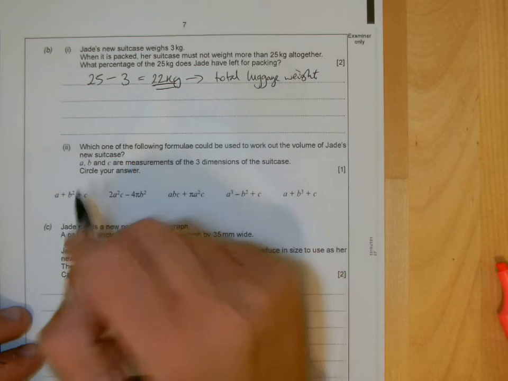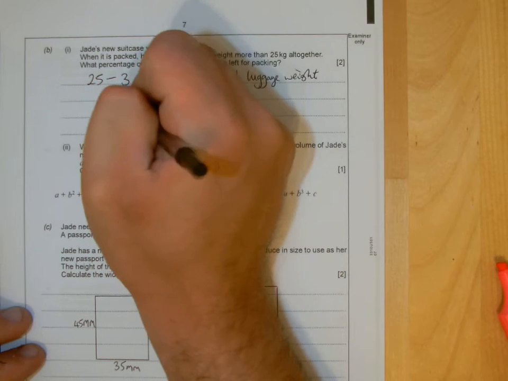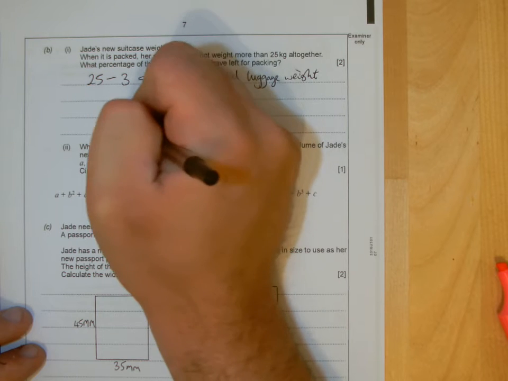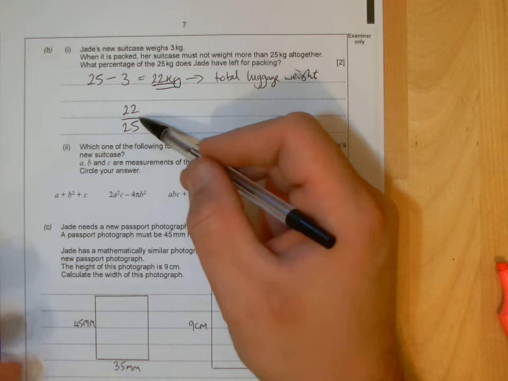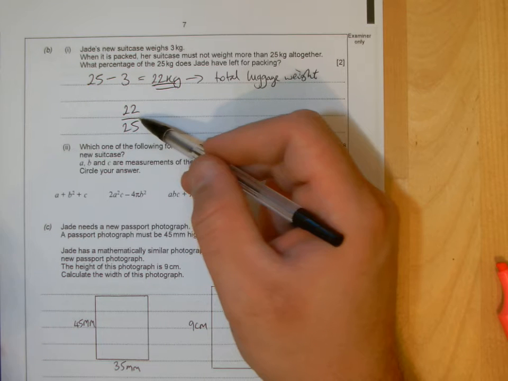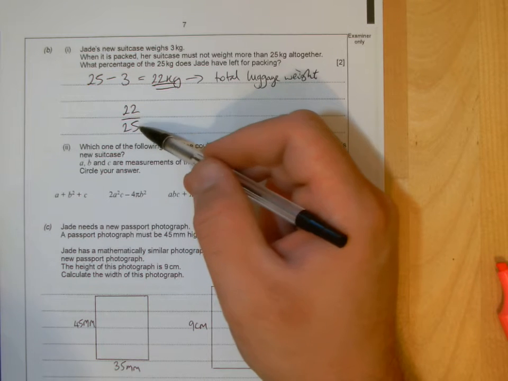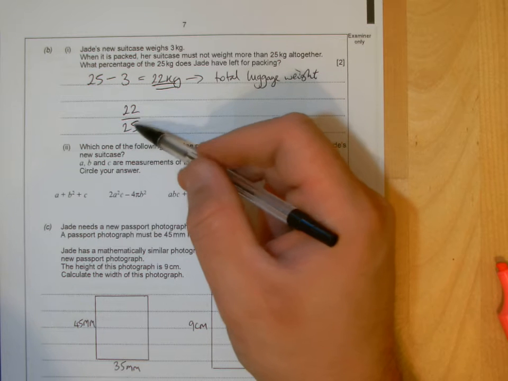So what percentage of it? Well, it's 22 kilograms out of 25, isn't it? As a fraction. Okay, that's what she's allowed to have. In terms of her allowance, 22 out of 25, that's the fraction she's allowed to have in terms of the stuff she can put in. Okay, so we've got that as a fraction.